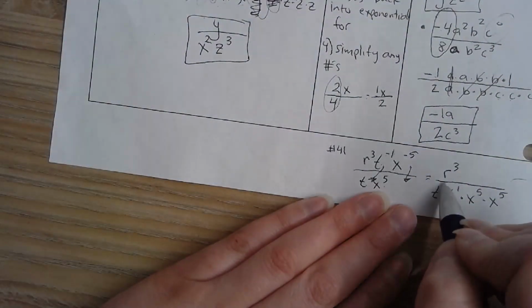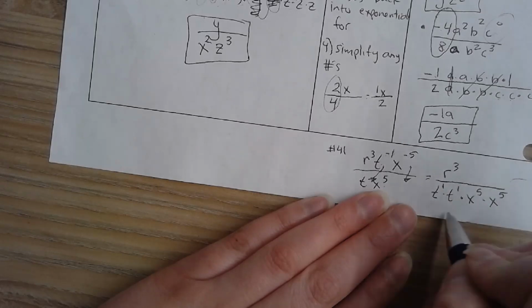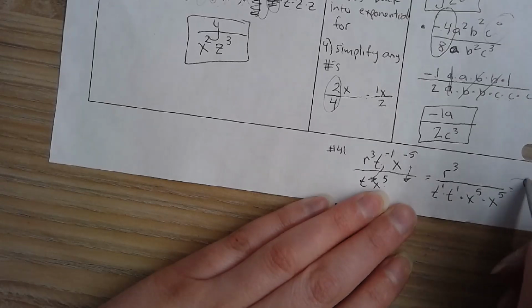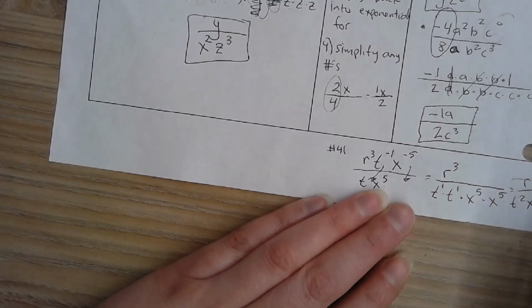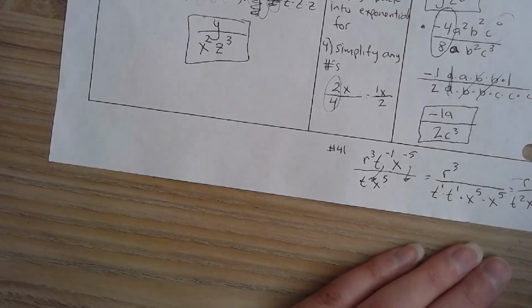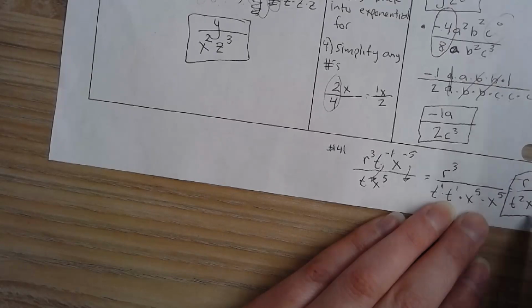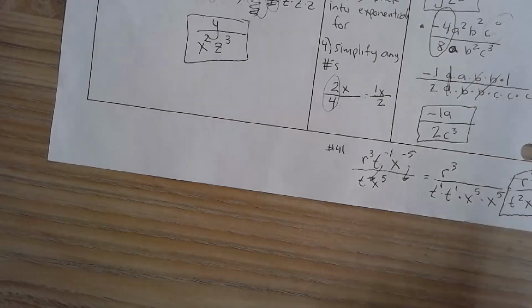So when we have these multiplied, we're going to add our exponents. So we have r cubed over 1 and 1 is t squared. 5 and 5 is x to the 5th. So if we wrote this out, we'd have 3 r's on top, 2 t's on bottom, and 5 x's on the bottom as well. Will there be any that will cross out? No, there won't. So this is actually our answer. So sometimes when you divide and you have these negatives, you move them around and you actually don't end up crossing anything off.